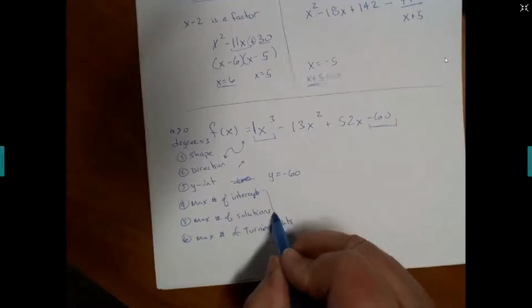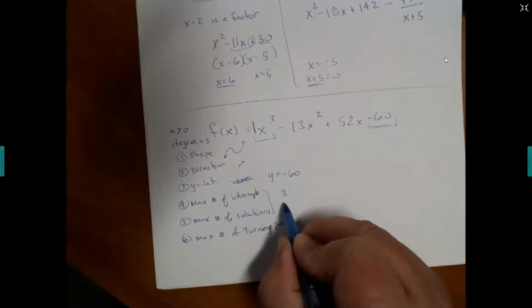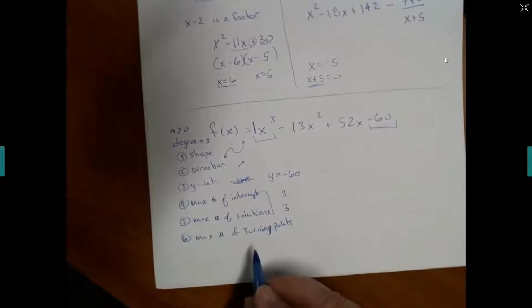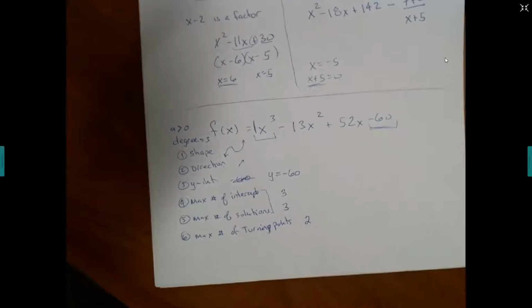The maximum number of intercepts and solutions are the same thing. The maximum number is 3. The number of turning points is always 1 less than the number of solutions. So we know what the basic shape is going to look like already.